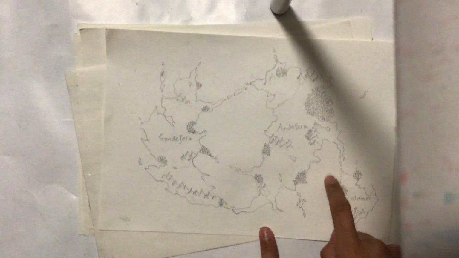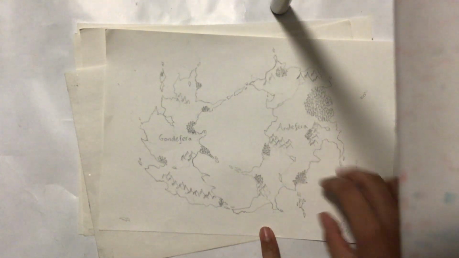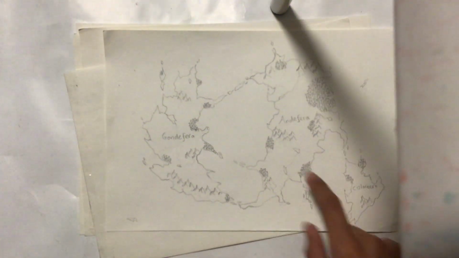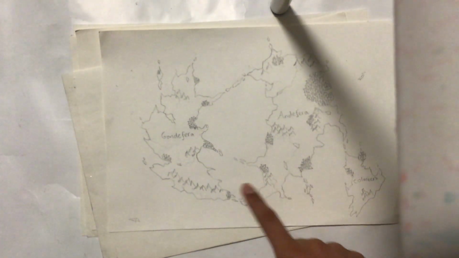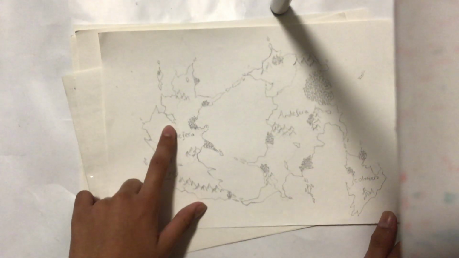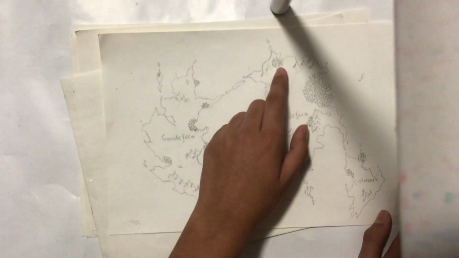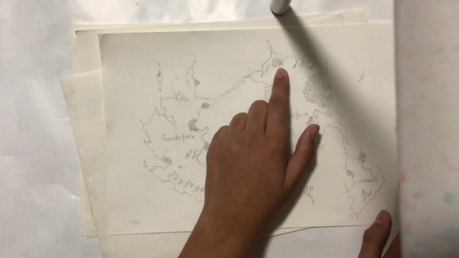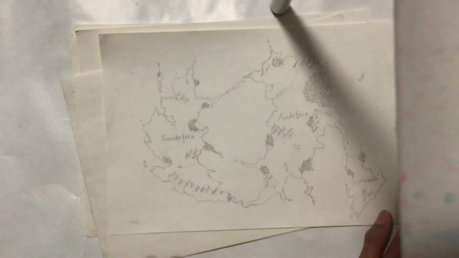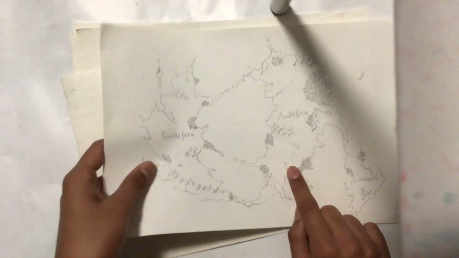Like I could name this the Coralline Sea because it comes right in between the area of Andefera and Coralline. And then there's this inland sea. If you can see, this is the only cold forest up north. I have a few, I don't think you can see them.